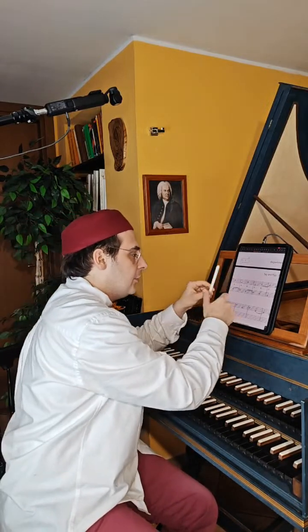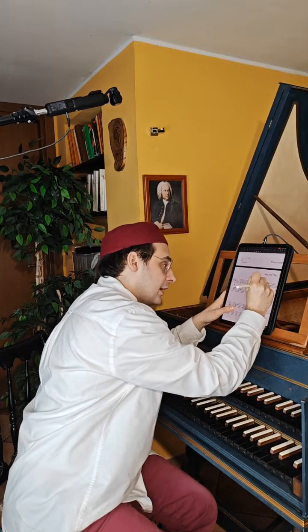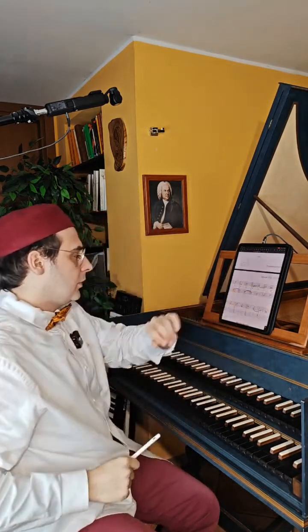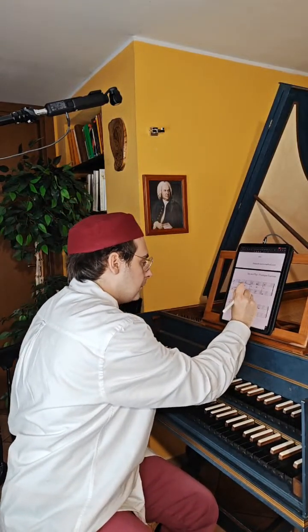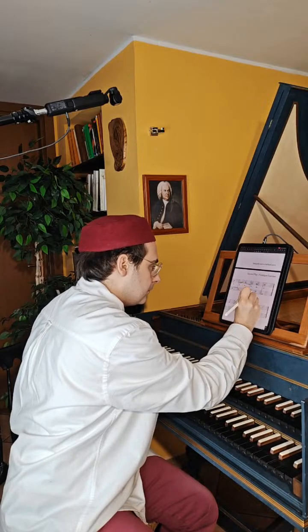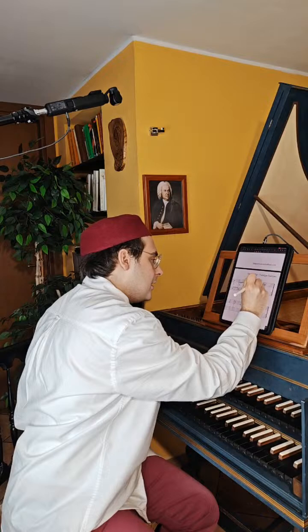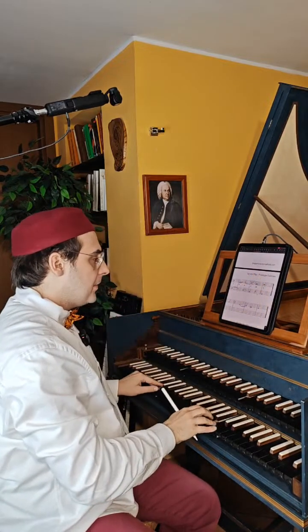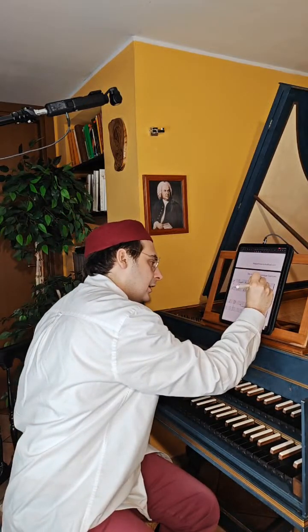At this point, you can anticipate the melodic scale, your leading tone. And here you continue with the left hand. Re, fa, mi, re, fa, mi, re. And here you play the cadence.